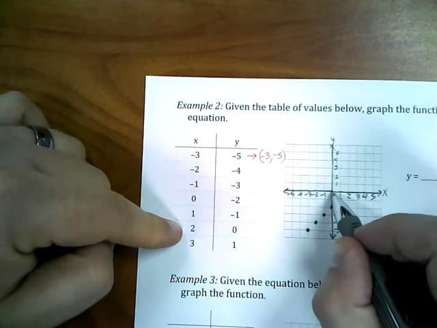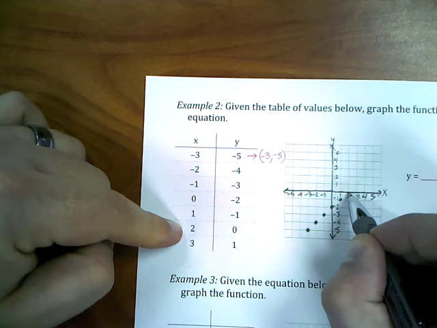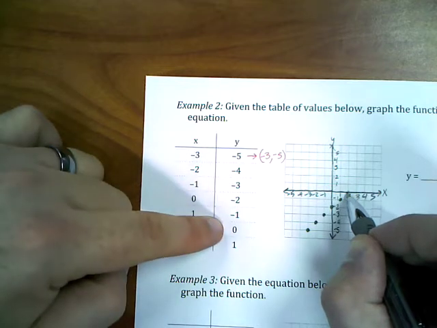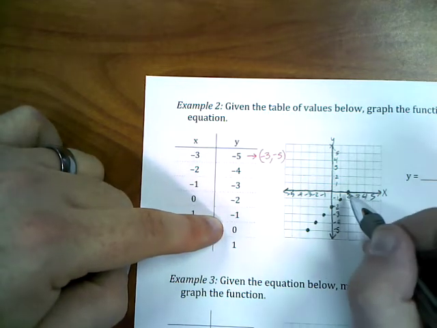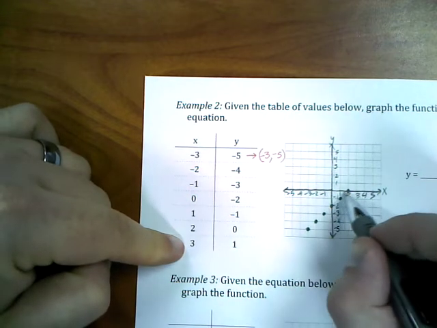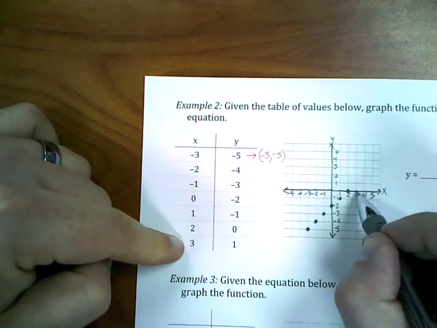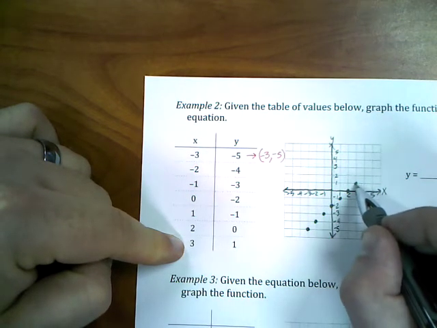Then we go right 2 here for my x value, but the 0 there for the y value says stay right where you're at as far as the y value goes, so no up or down. Finally, over 3 for the x value and up to 1 for the y value.